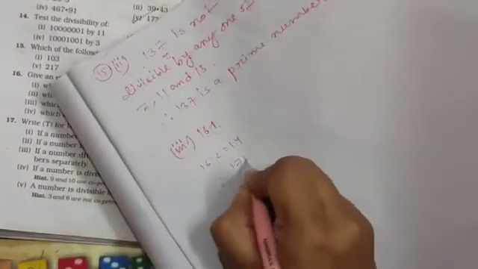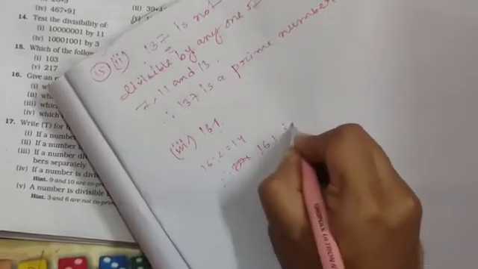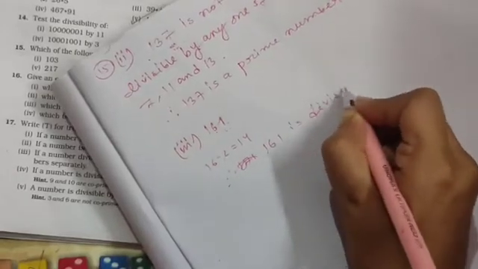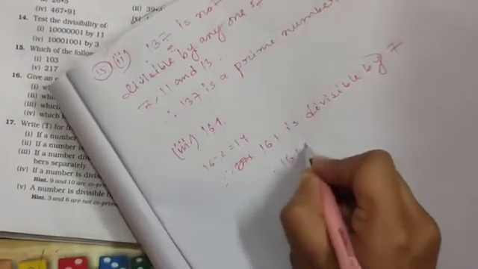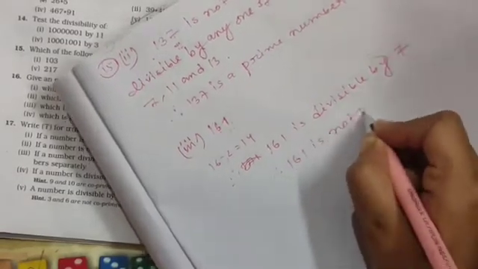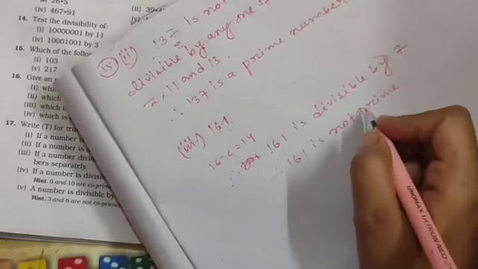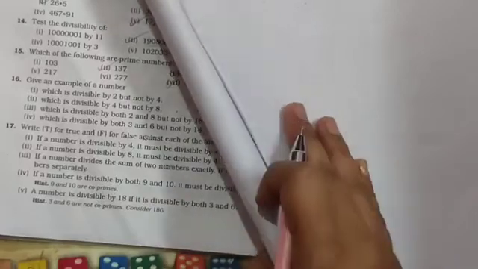So 161 is divisible by 7. So 161 is not prime. Clear? 161 is not prime. Next, question number 7.